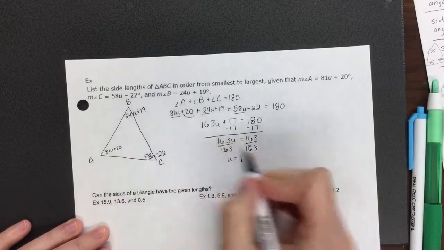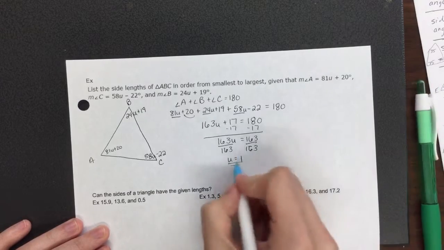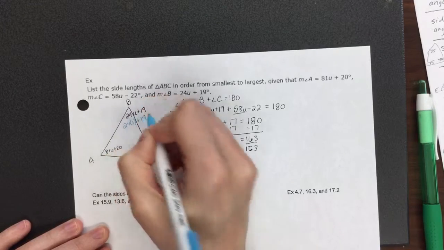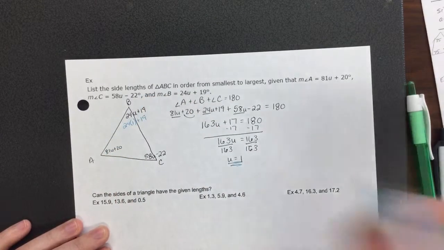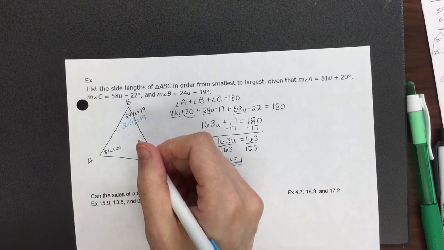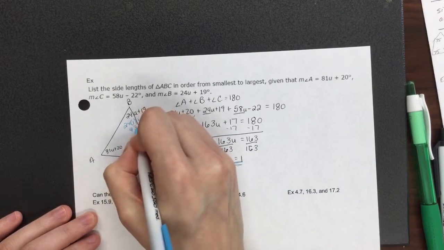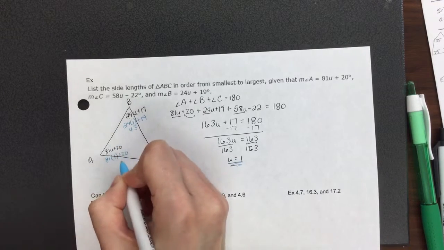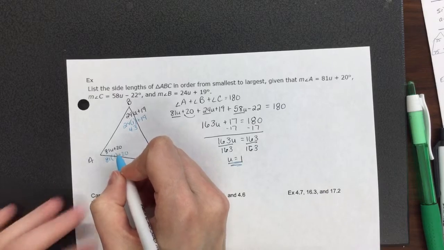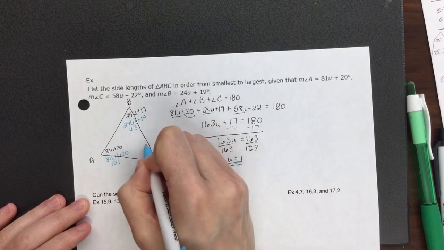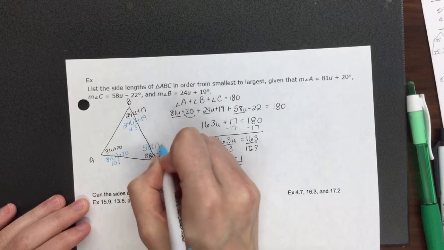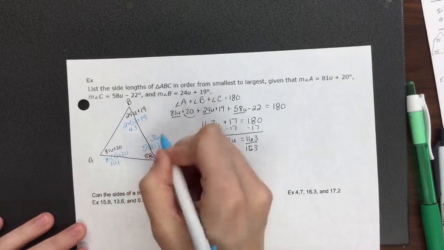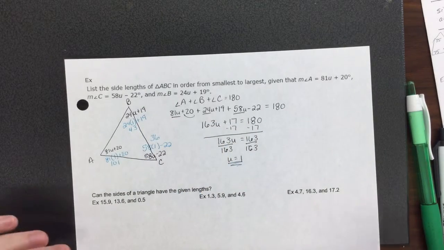So now we need to plug in U for each of the values. So we're going to have 24 times 1 plus 19 to give us 43, and then 81 times 1 plus 20. It's going to give us 101. And then 58 times 1 minus 22. It's going to give us 36. And if you double check and add them all up, they should be equal to 180.